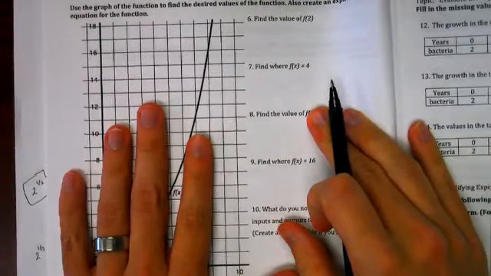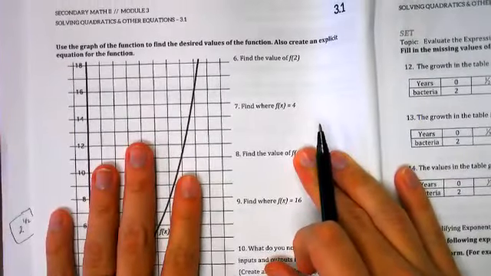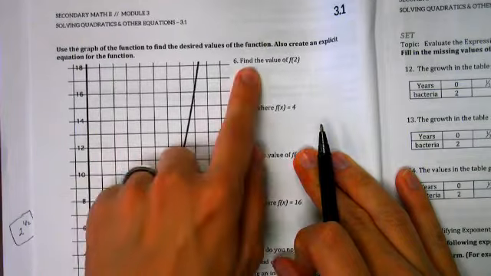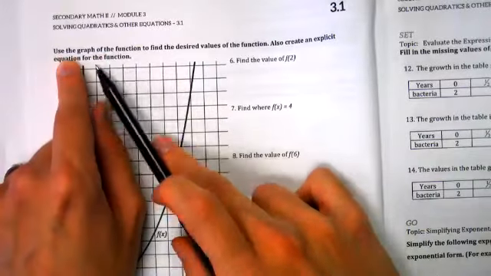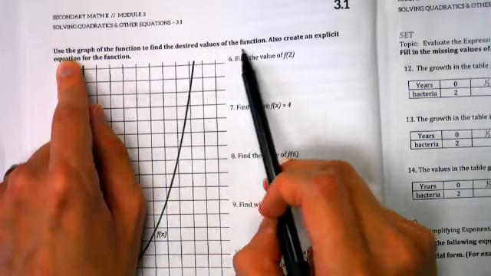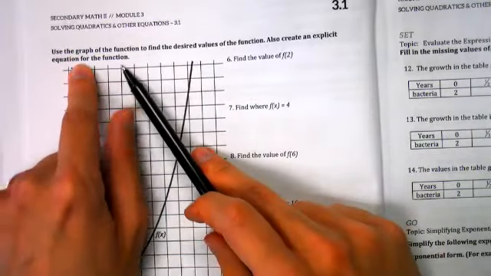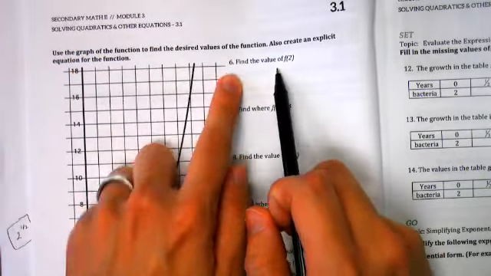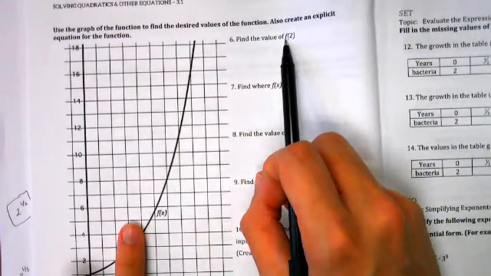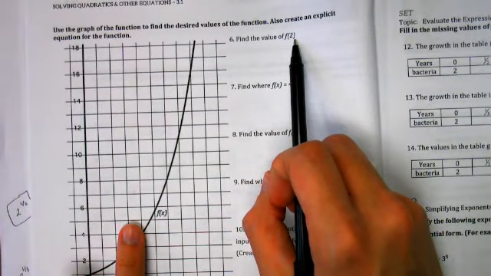Okay, this is the set. Nope, this is still the ready. It says use the graph of the function to find the desired values of the function. Also create an explicit equation for the function. So for number 6, find the value of f of 2. Find the value of f when x is 2.